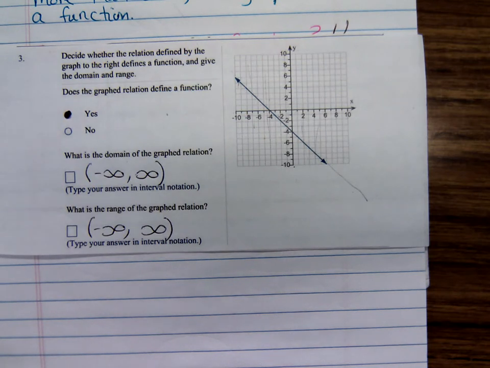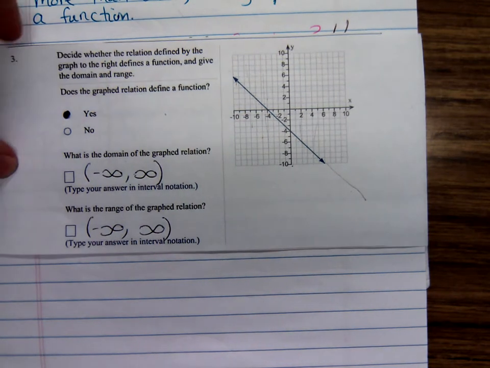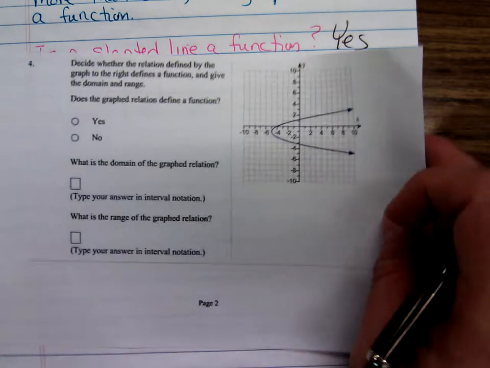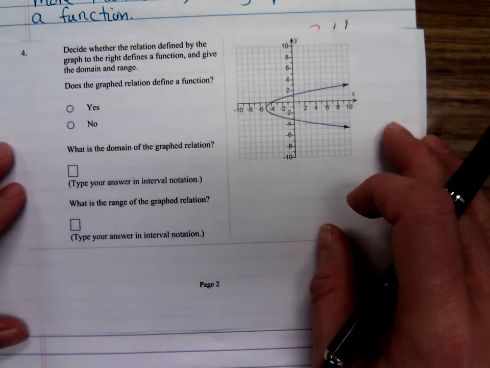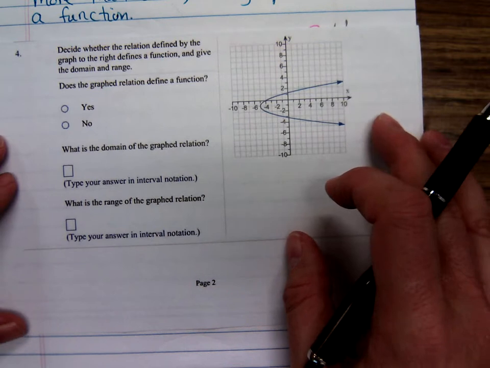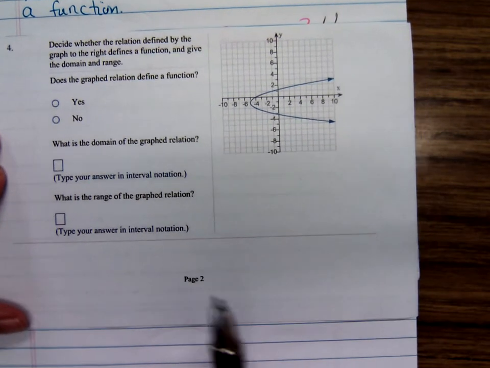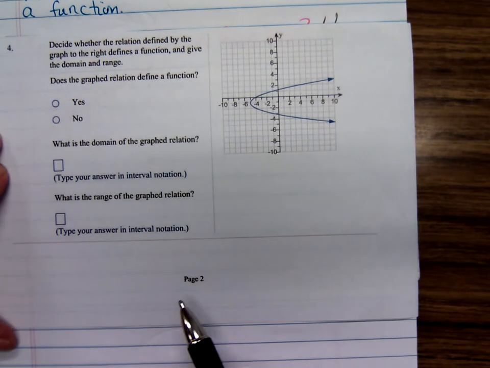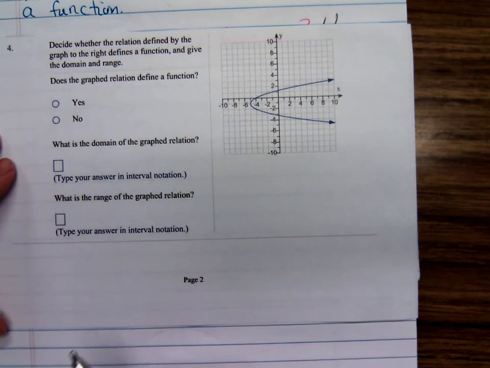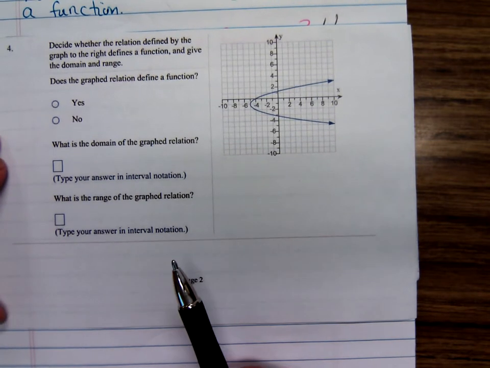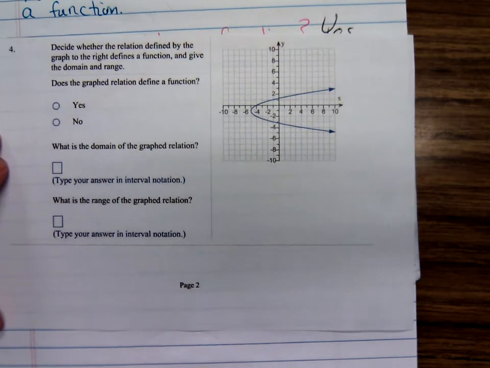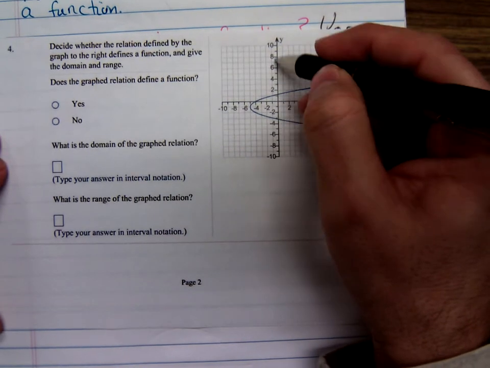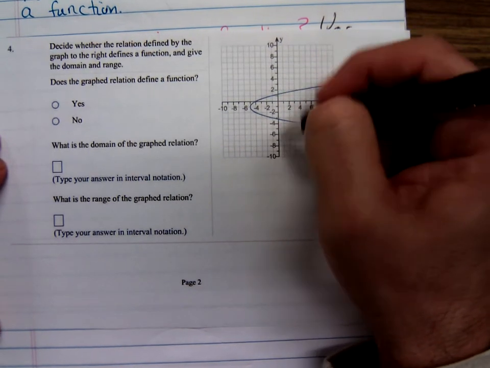The next one is not a slanted line. It's a different looking graph. Same instructions. Is this graph a function? No. Well, right off you can see the y-axis intersects it more than once.